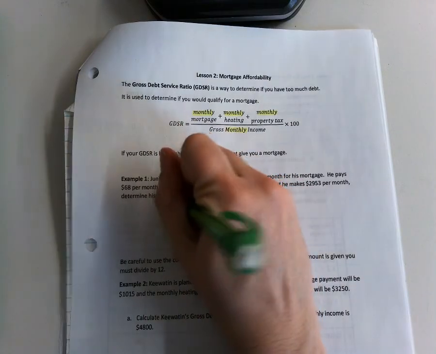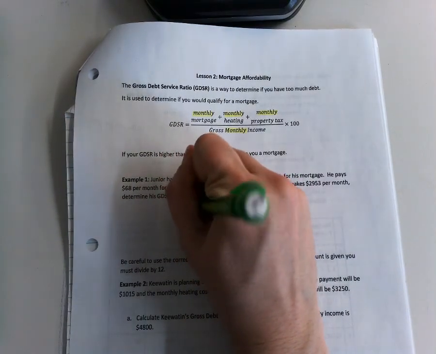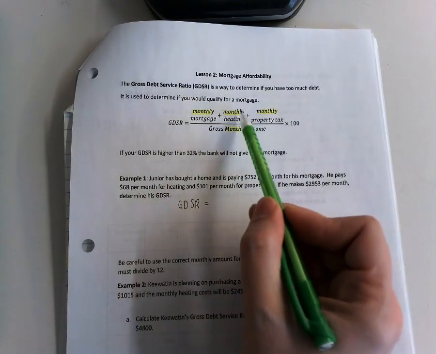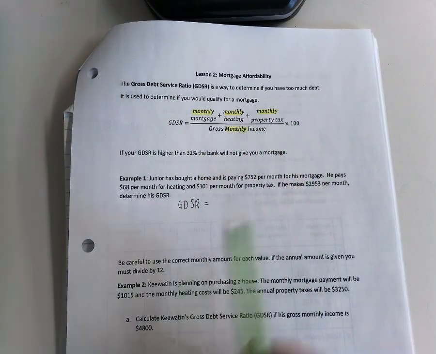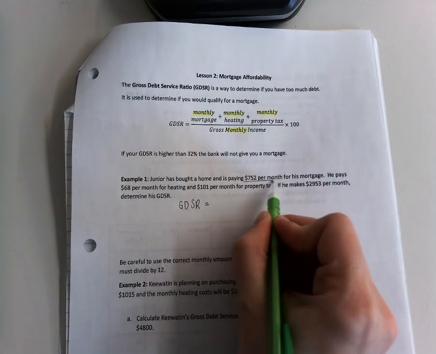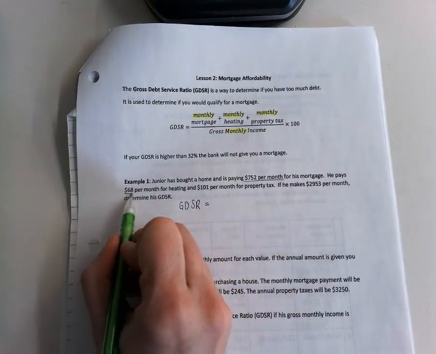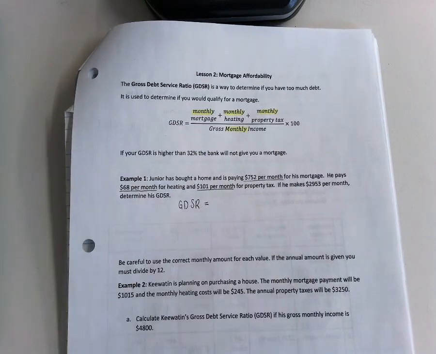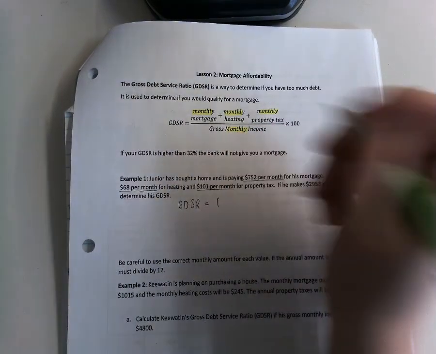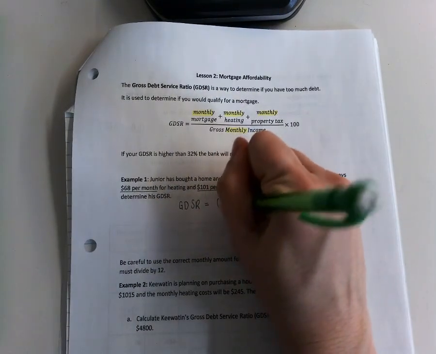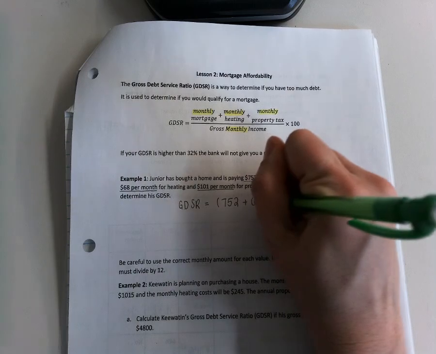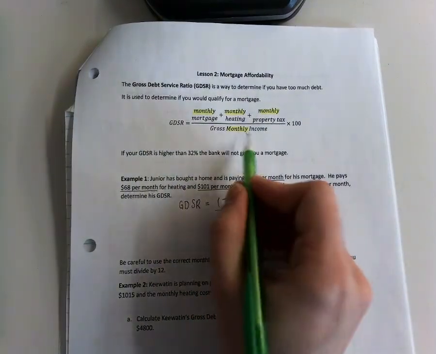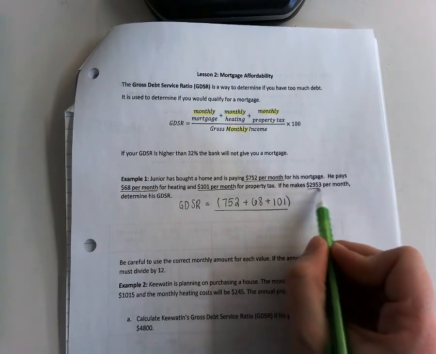So his GDSR is equal to, remember we need monthly mortgage payment, monthly heating, monthly property tax. All of these are already in months. So 752 per month, 68 per month, and 101 per month. So I can add those together. So 752 plus 68 plus 101. And then on the bottom, we need his monthly income.